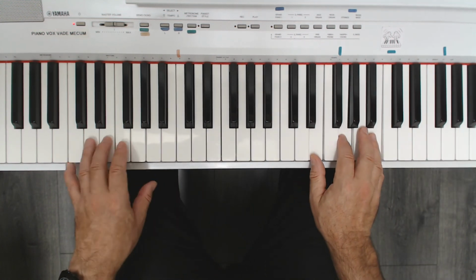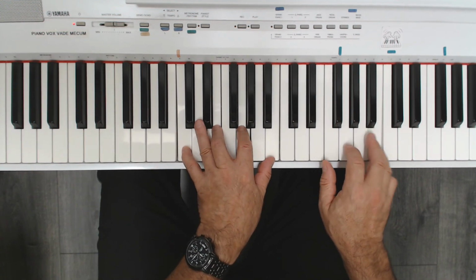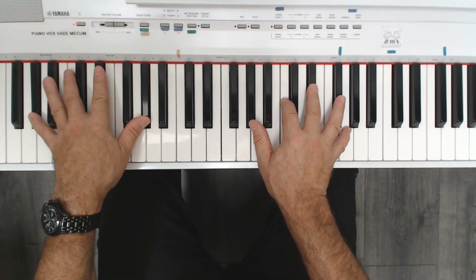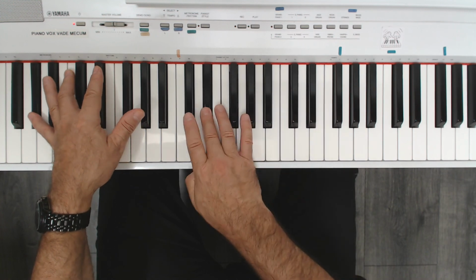So you can play the melody if you want, like that. A flat major 7. You can descend the scale, you see.